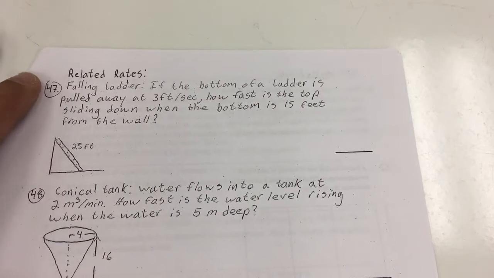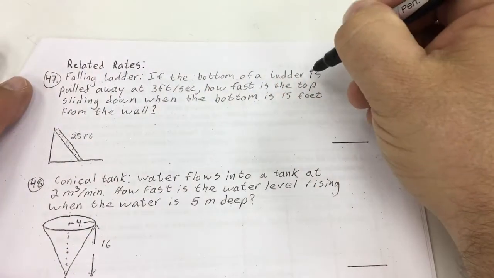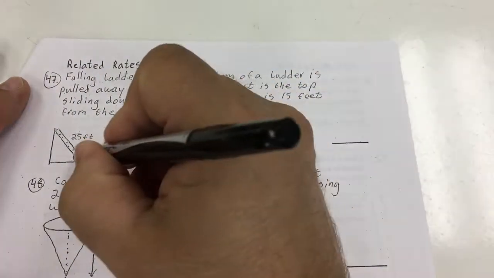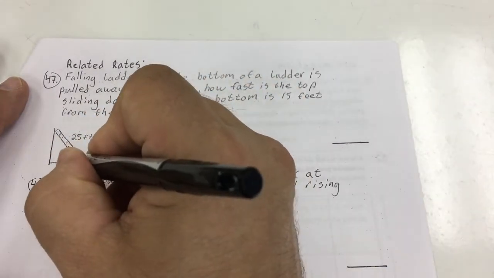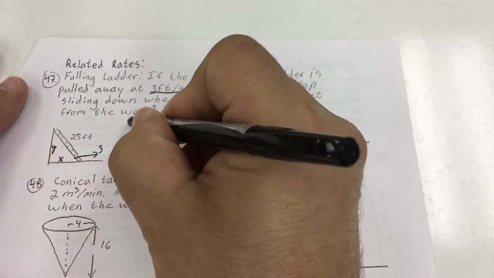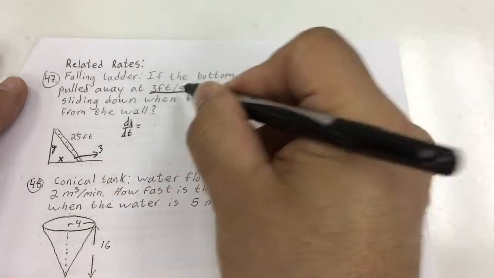We're on the third page, front to back, related rates. On the falling ladder problem, the bottom of the ladder is pulled away at 3 feet per second, so that means it's kicked away at 3 feet per second. That's a rate. So I'm going to call this the x-axis and this the y-axis. So it tells me instantly that dx/dt, with respect to time, equals 3.